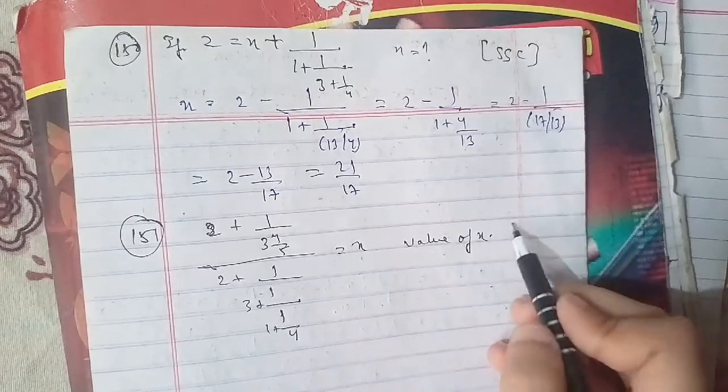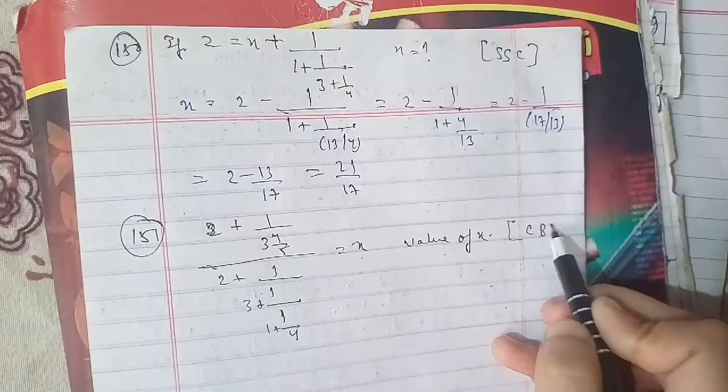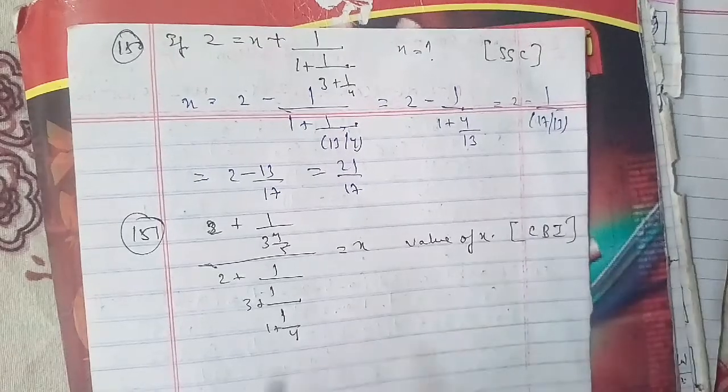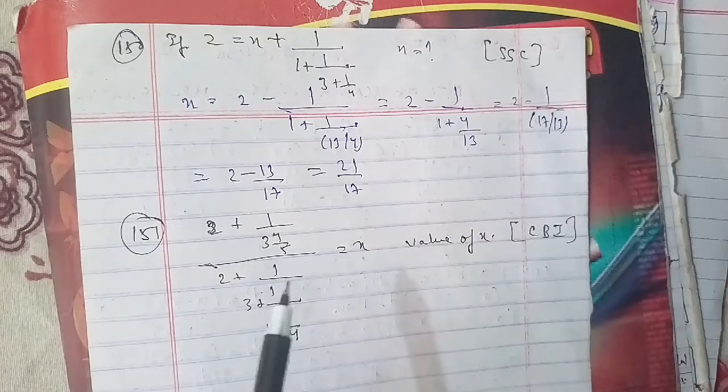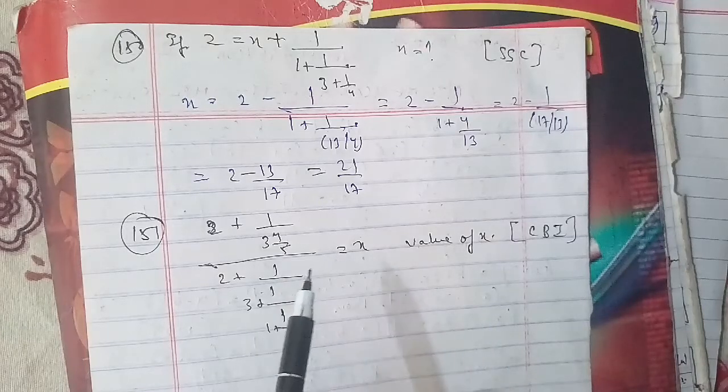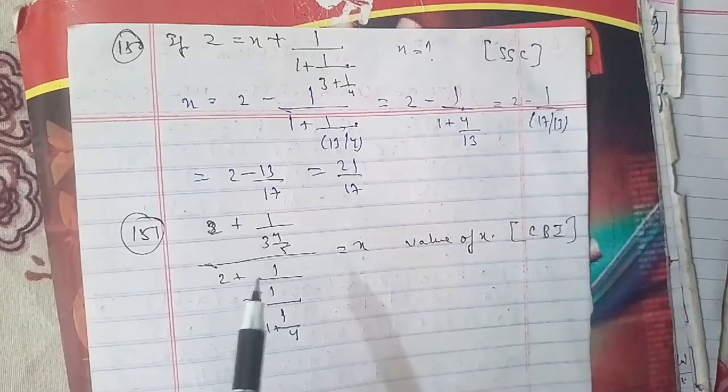This is an important question because it has been asked in a CBI examination paper, and that is also an important paper with respect to competitions. The options we have are 1/7, 3/7, 1 and 8/7. We have to find out which one is the answer, so in the same way we will go ahead and solve it.